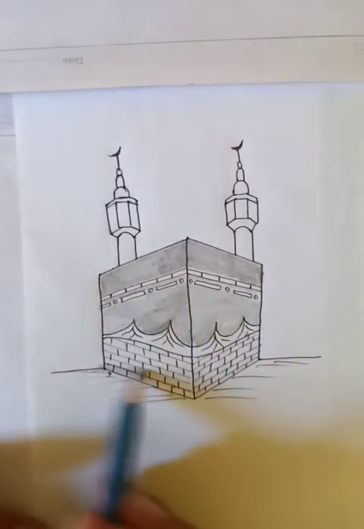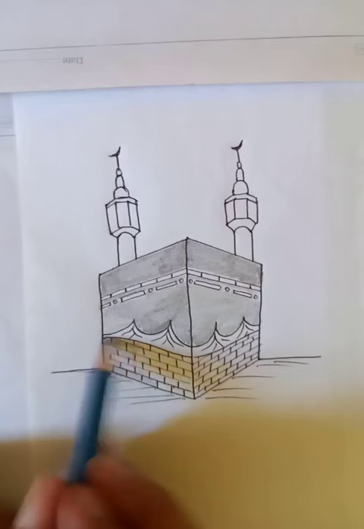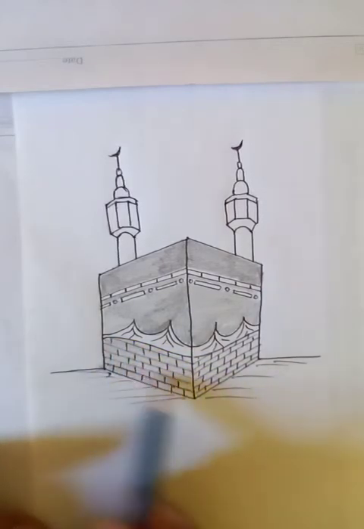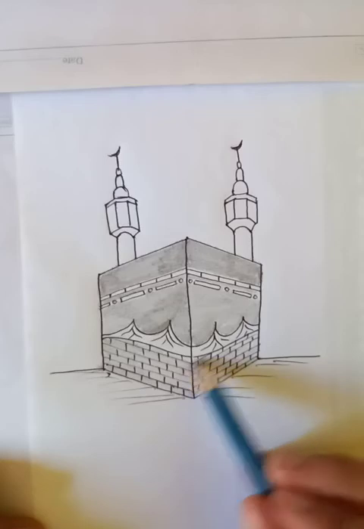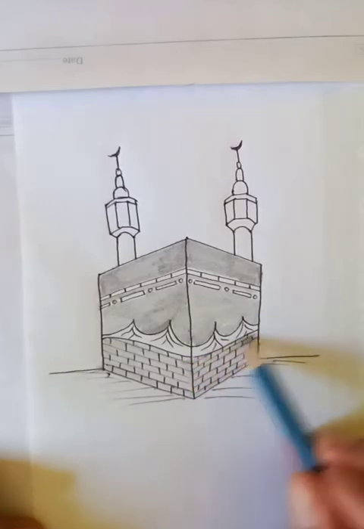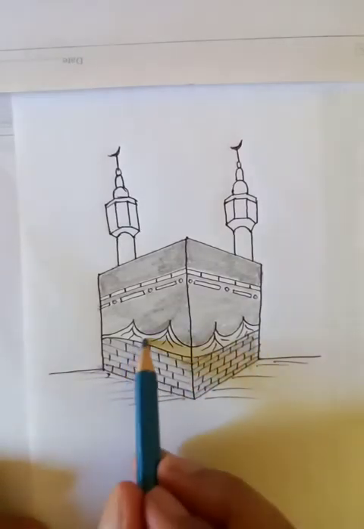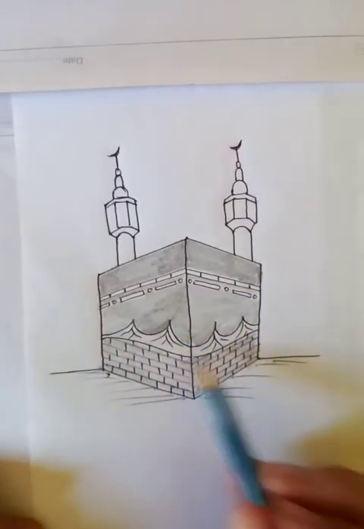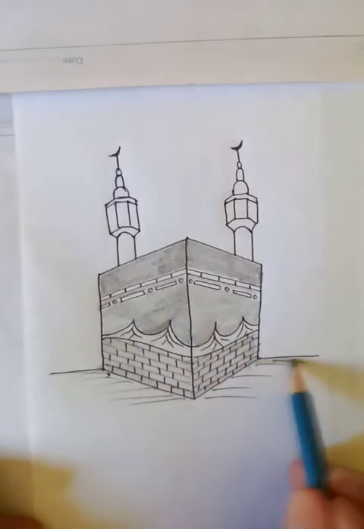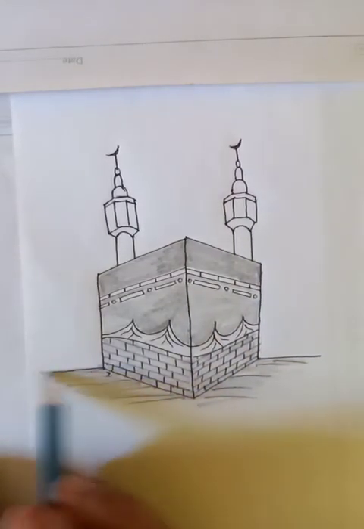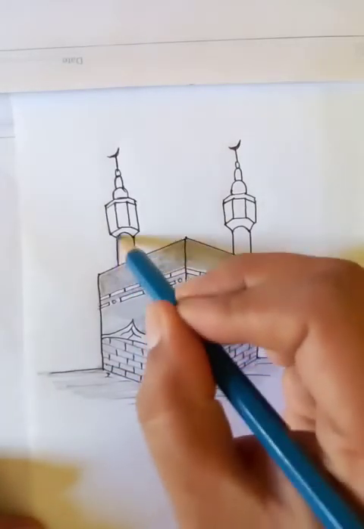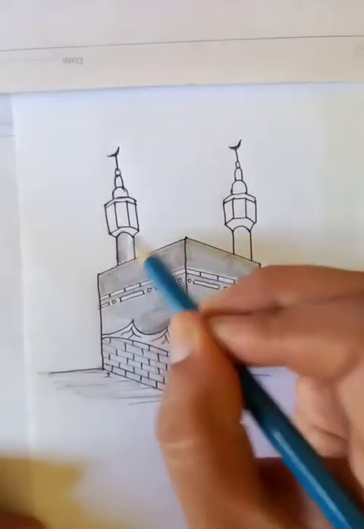All right. Light shades go on the brick wall too. Also in this brick wall. All right, this is the ground. Let's put some shades on the mirror too.